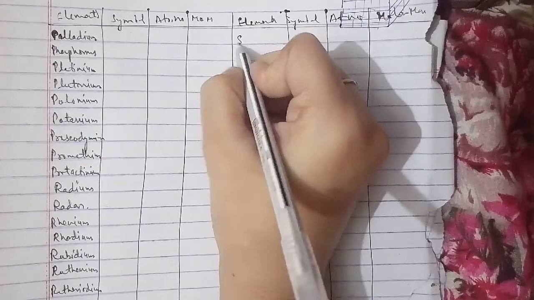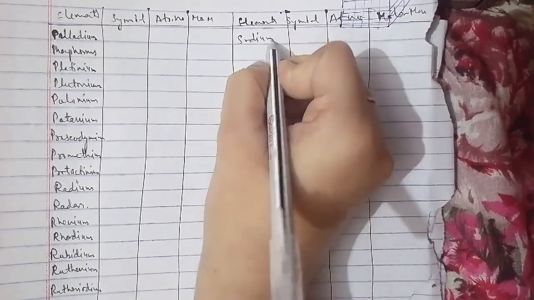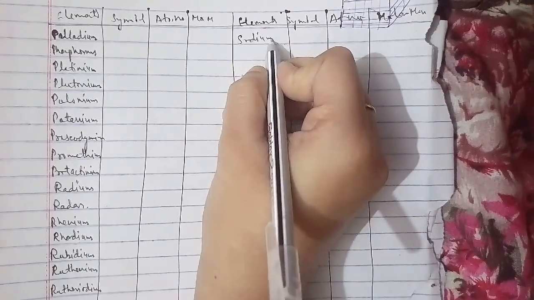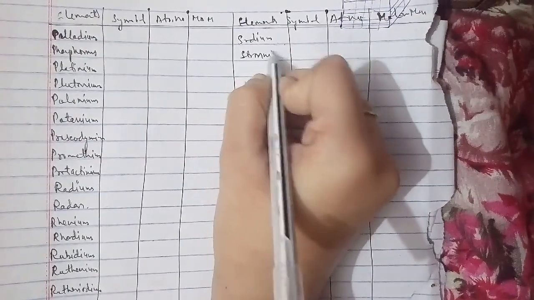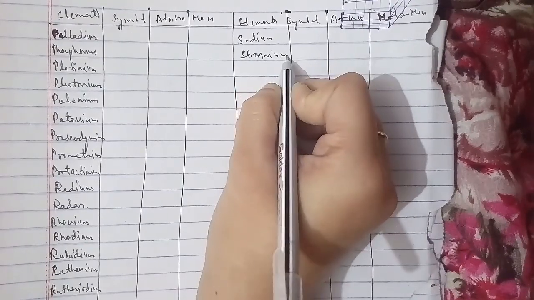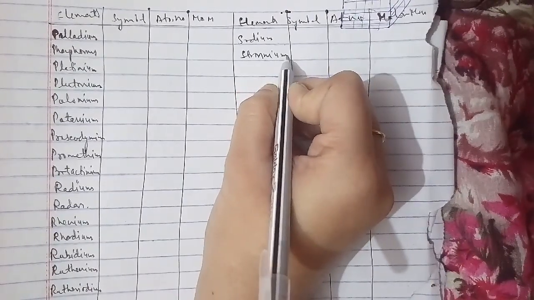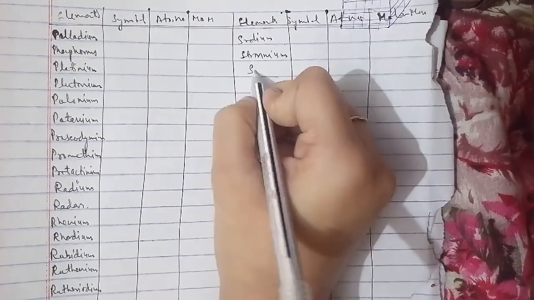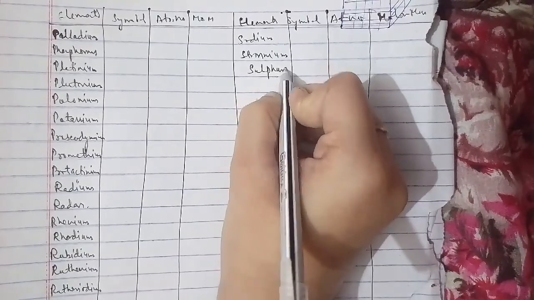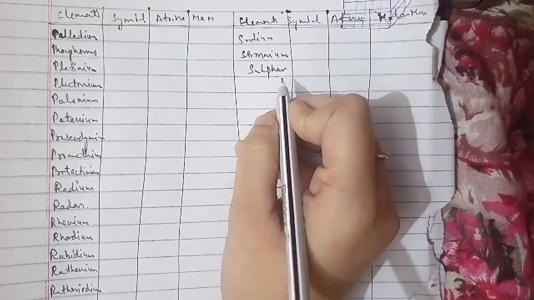Then after tungsten, we have uranium. Then we have vanadium.